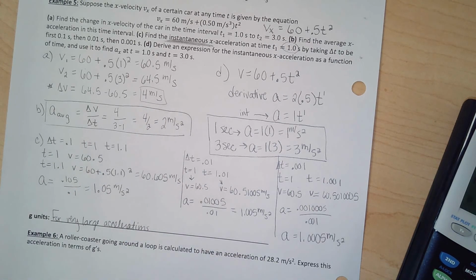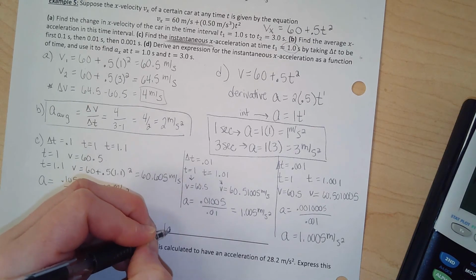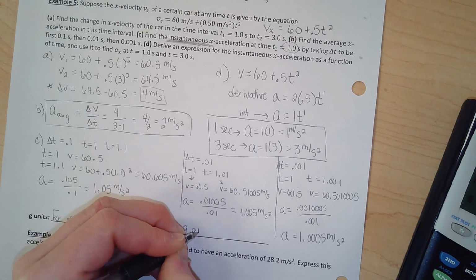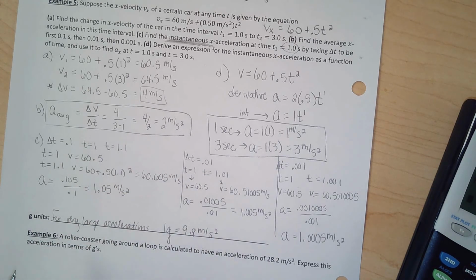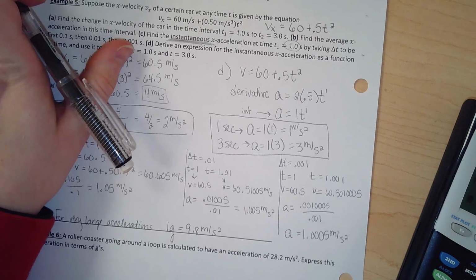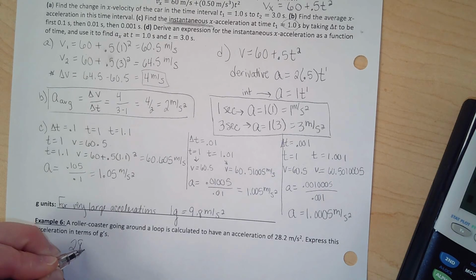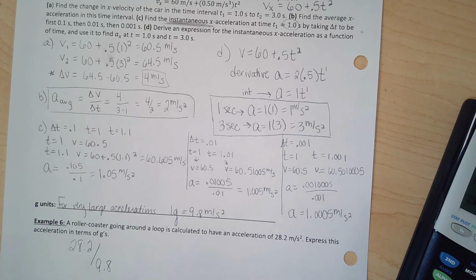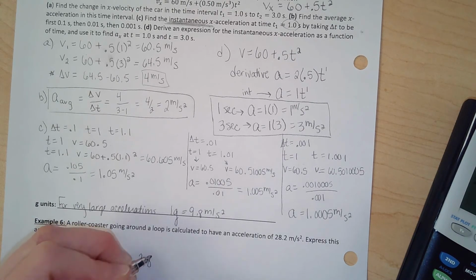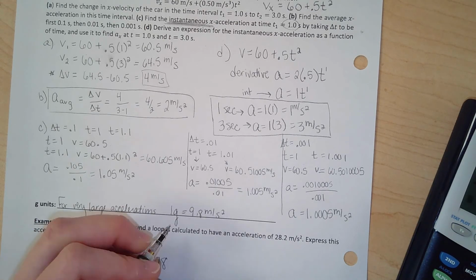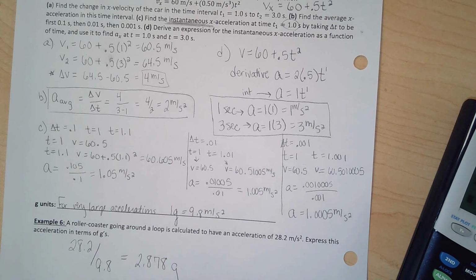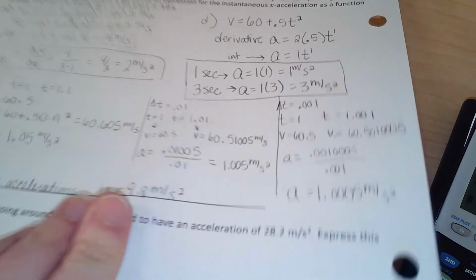Okay. And it's pretty easy. 1 G force equals 9.8 meters per second squared, which, by the way, is the pull of gravity. So you always just kind of divide by 9.8, and that's your g-force, okay? So if you have a roller coaster that's going around a loop and it has this type of acceleration, express this in terms of g's, you would just take 28.2, you would divide it by 9.8, and you end up with 2.878 g's. And that would be what they call the g-force on that particular ride.